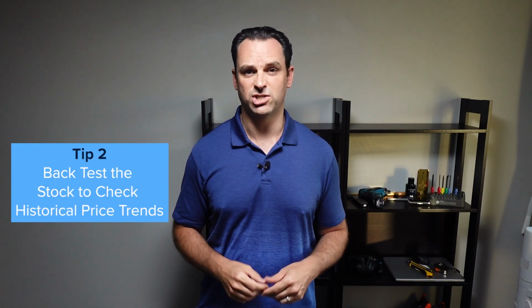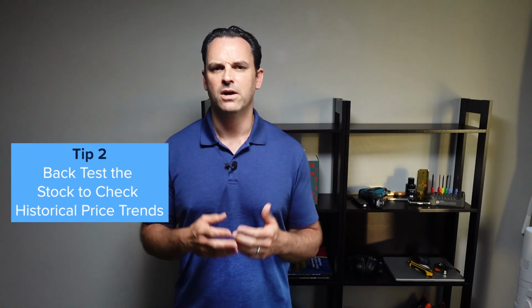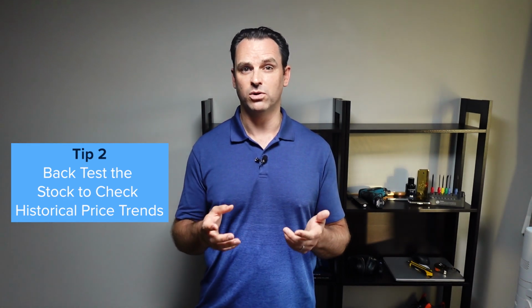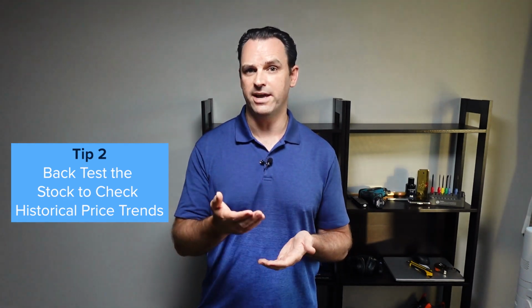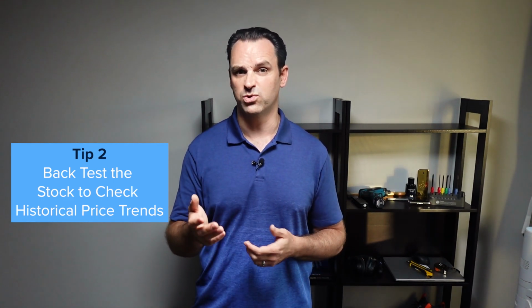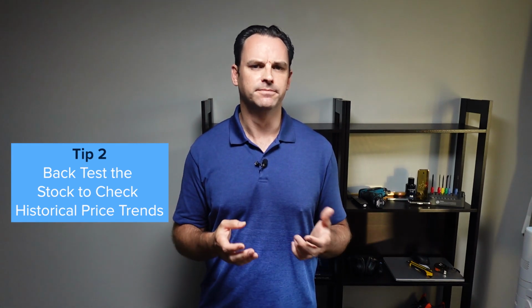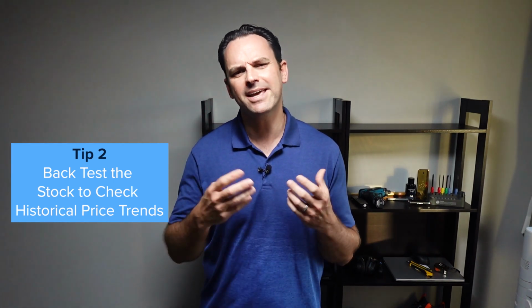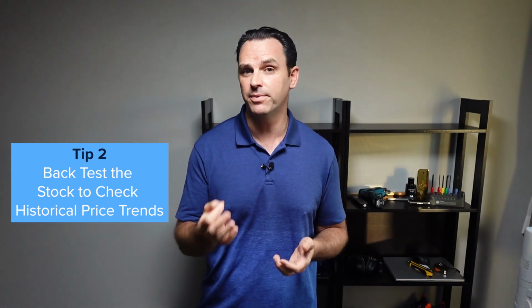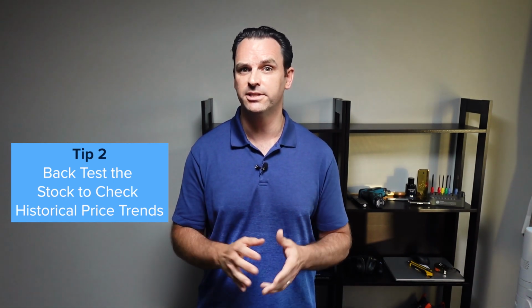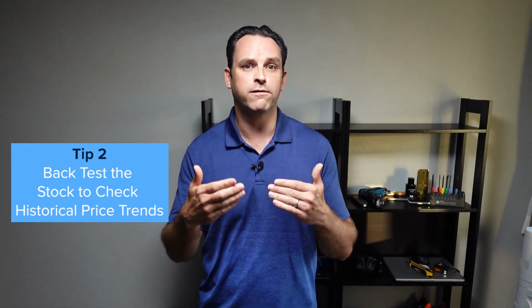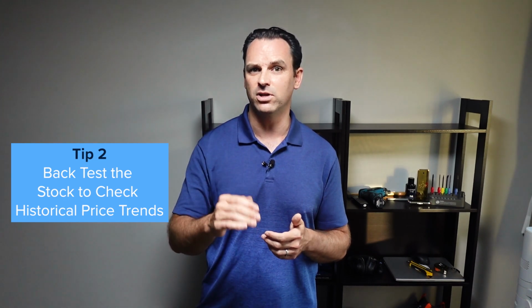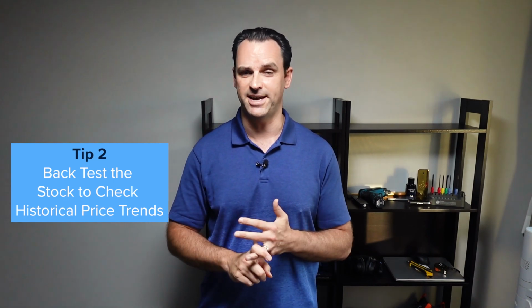Tip number 2. Backtest the stock to check its historical price action. Look for how the price action unfolded previously when it hit major levels of support or resistance. For example, did it go sideways for months? Did it break out quickly? Can you recognize any repeatable behavior at certain price levels? For example, has the stock fallen to a common Gann level of 25, 50 or 100%?